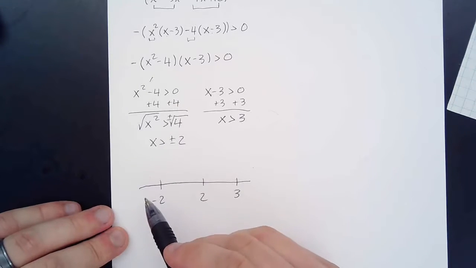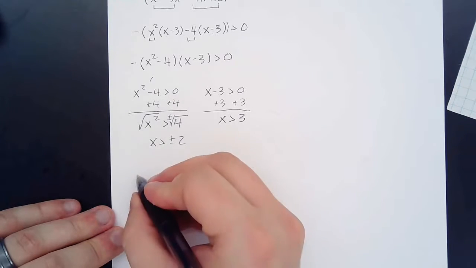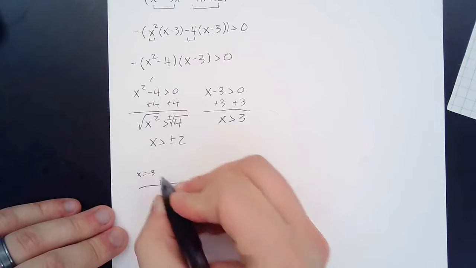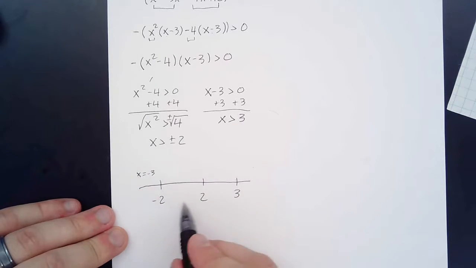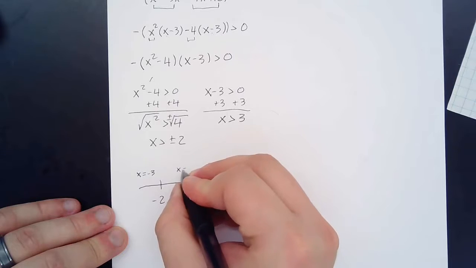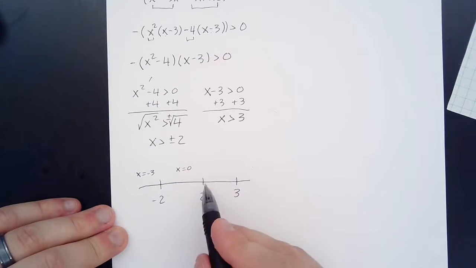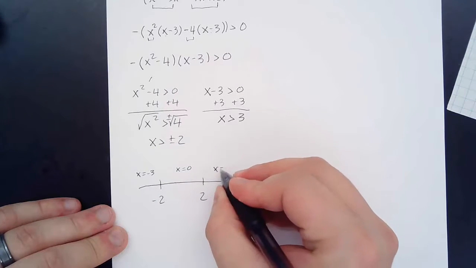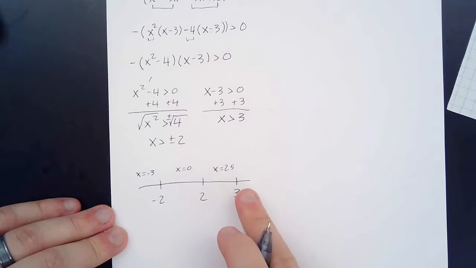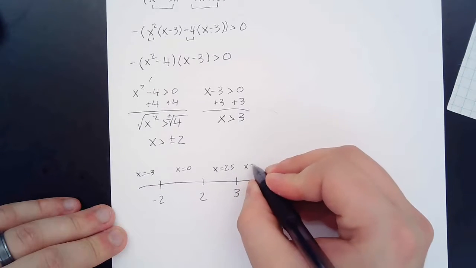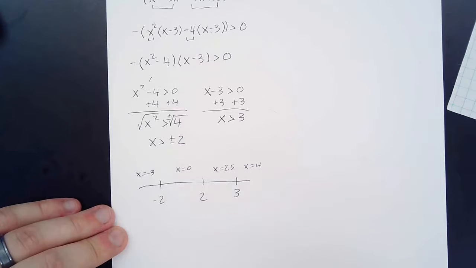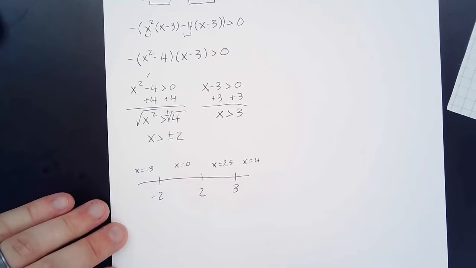So I'm going to look over here and say, well, I can check when x is equal to negative 3 because that's less than negative 2. Between negative 2 and 2 is 0. Between 2 and 3 would be when x is equal to 2.5. And when x is greater than 3, we'd say, well, how about we check when x is equal to 4? And we'll see if these pass or fail.